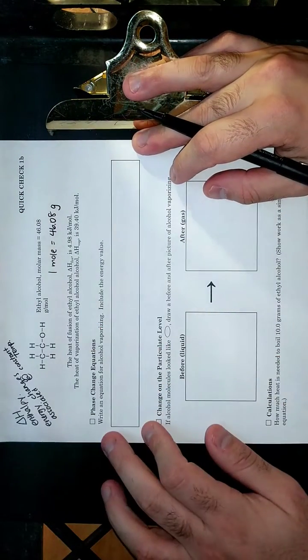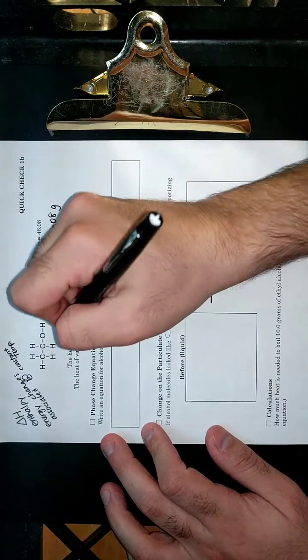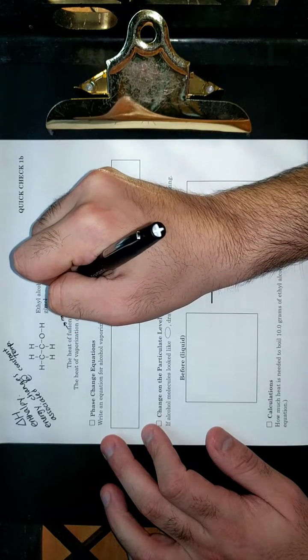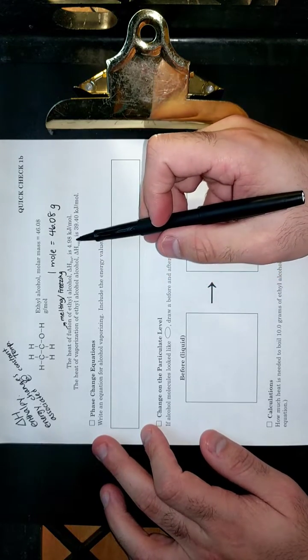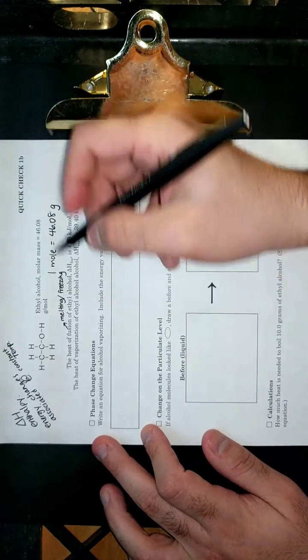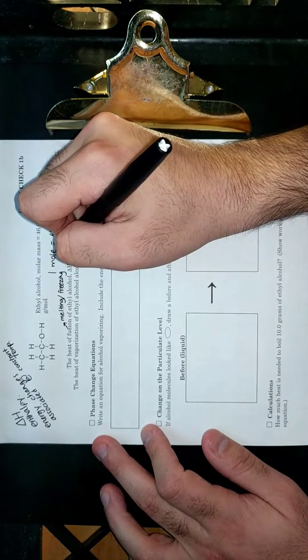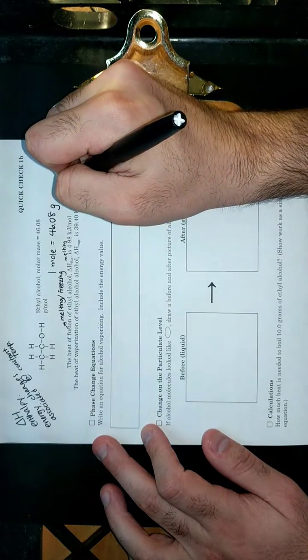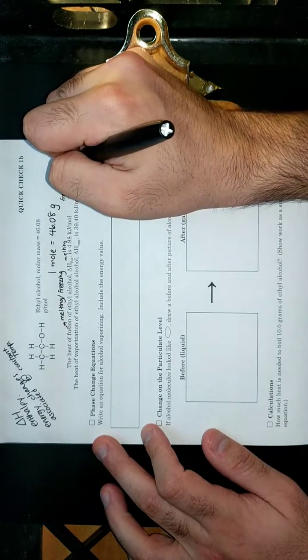The heat of fusion of ethyl alcohol, or delta H of fusion, that means melting or freezing energy, depending on the direction. The delta H of fusion is 4.98 kilojoules per mole. So that would be for melting. If I wanted it to freeze, it would be negative 4.98 kilojoules per mole. For freezing or for condensing, we'll see that I need to remove energy. For melting or vaporizing or boiling, I'm going to have to add energy.